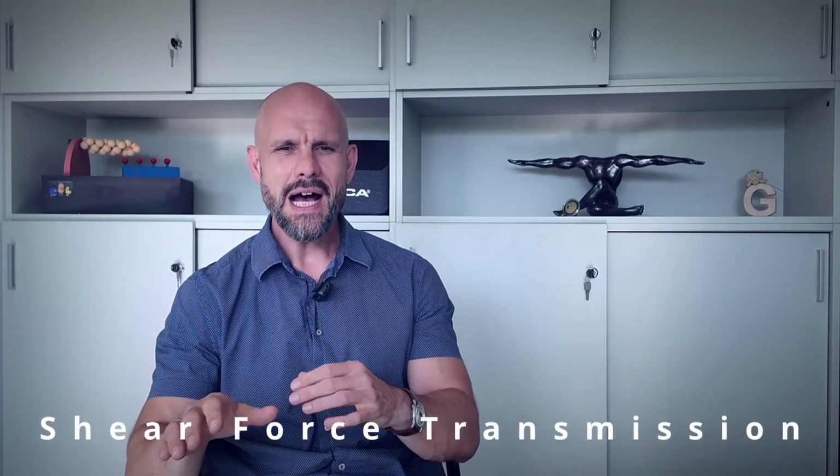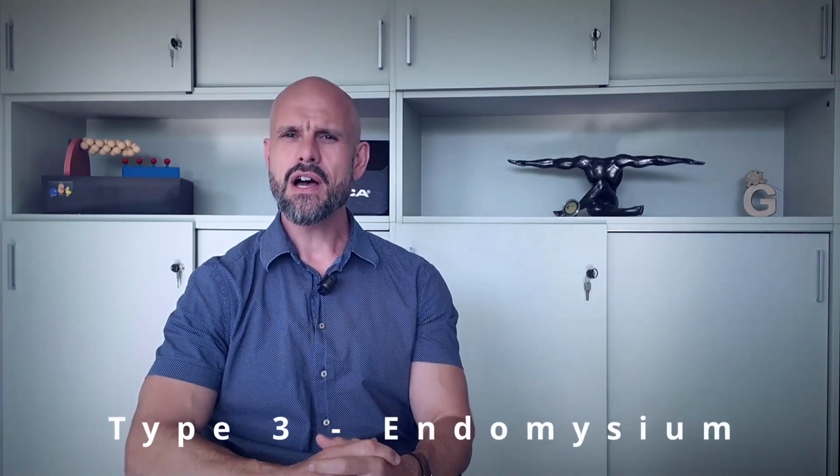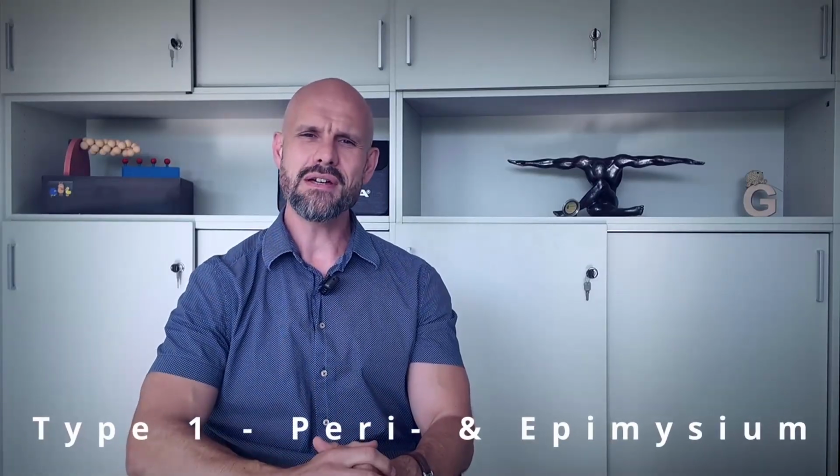And mechanically, these layers are involved not just in tension, but also in shear force transmission, which helps synchronize and distribute force across neighboring fibers, providing mechanical stability and protecting against overload. Different layers contain different types of collagen. Type 3 in the endomysium for fine flexibility, and type 1 in the perimysium and epimysium for tensile strength.